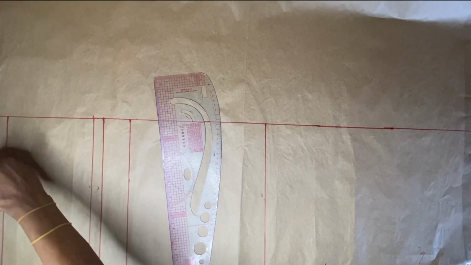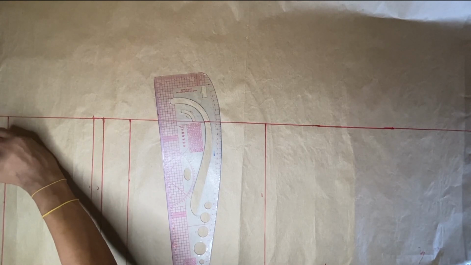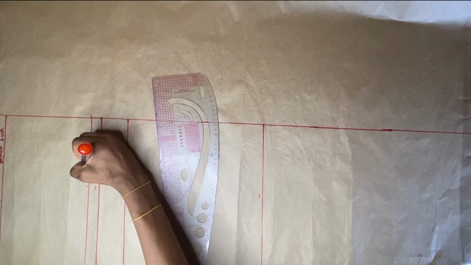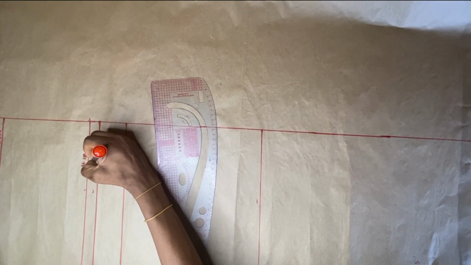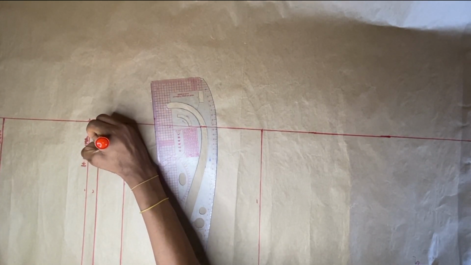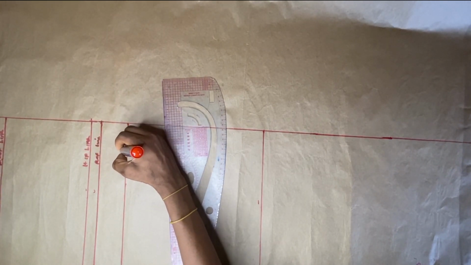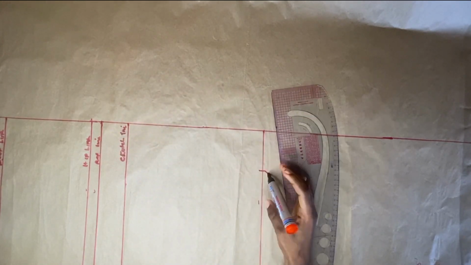Now the next thing we'll be doing is to label our lines. The first label I'm making is my waistline. The second label is my hip line. The third label is my reference line, which is our hip measurement divided by 4. That is my crotch line, which is 2 inches below my reference line. If you're on the big side, 2.5, please.